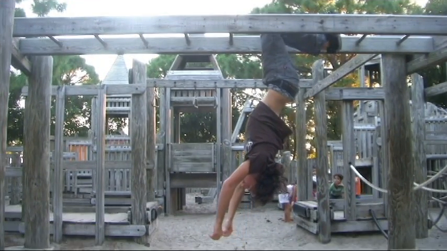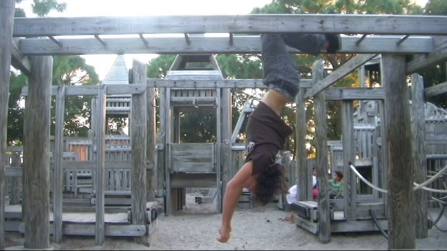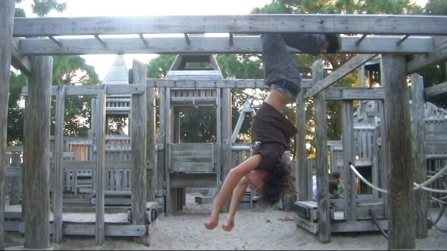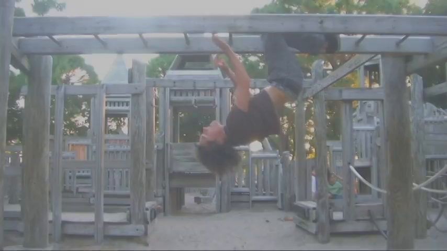Now, as Chris hangs from the monkey bars, his weight exerts a downward force, while the monkey bars exert an upward force, causing gravity. You can fall now, Chris.